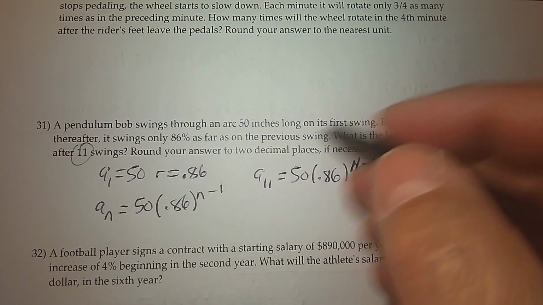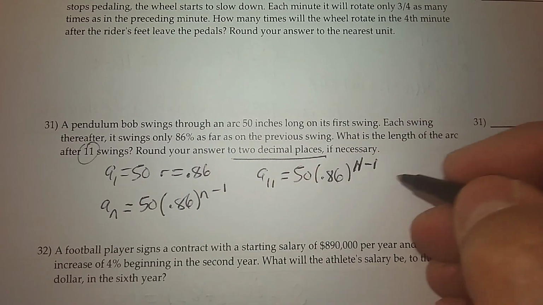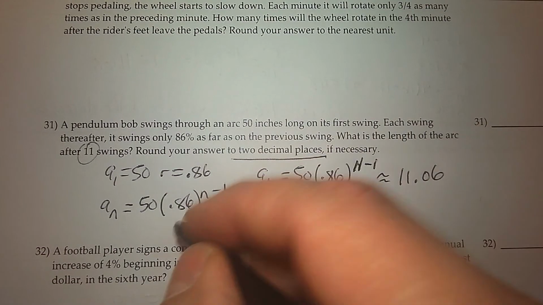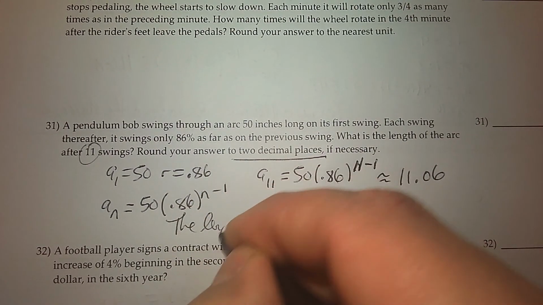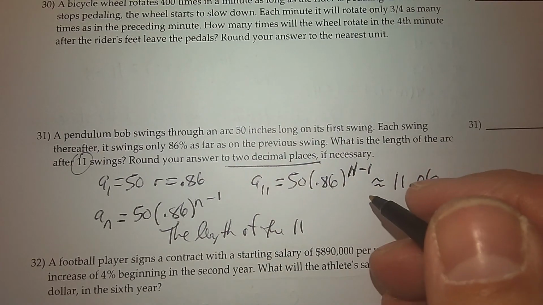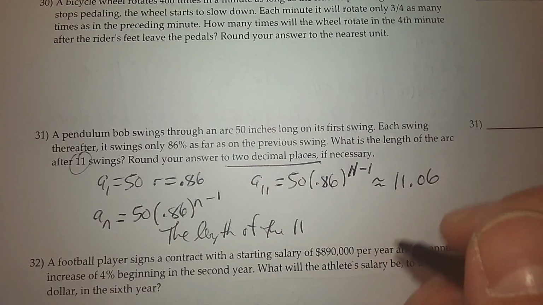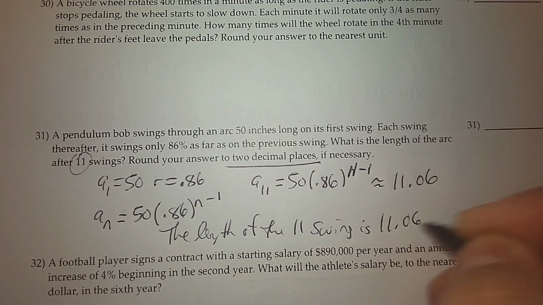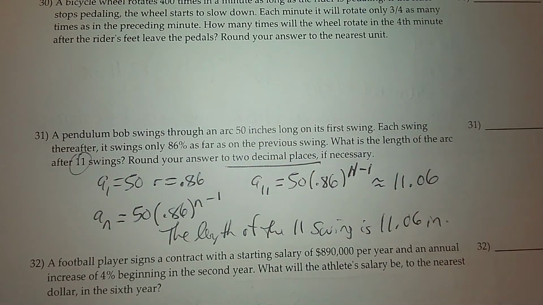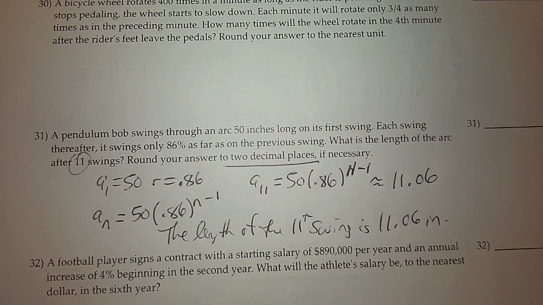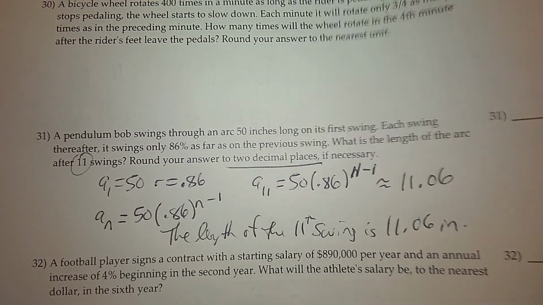And it says to 2 decimal places. So to 2 decimal places, I get 11.06. So the length of the 11th swing is 11.06 inches. 33.